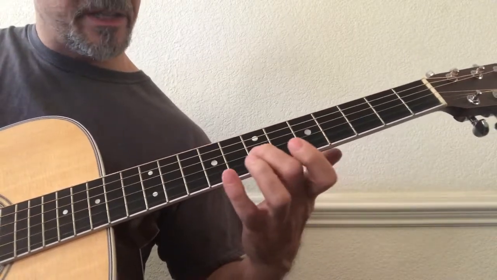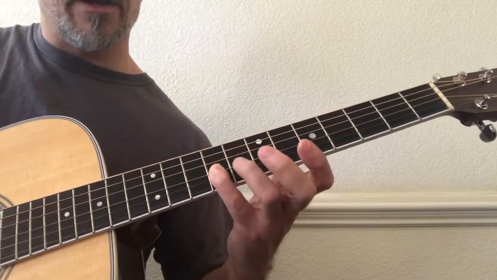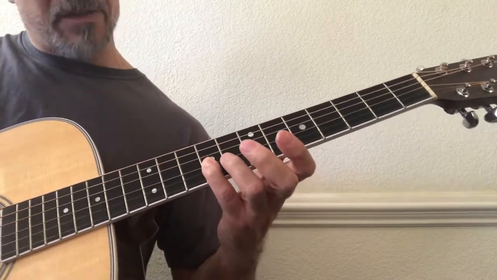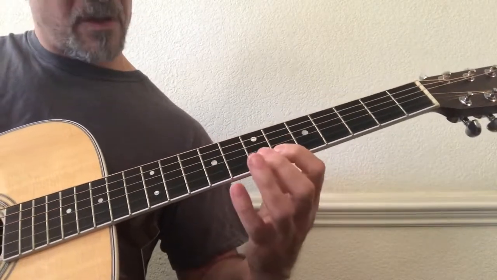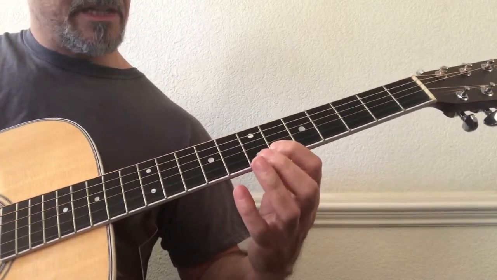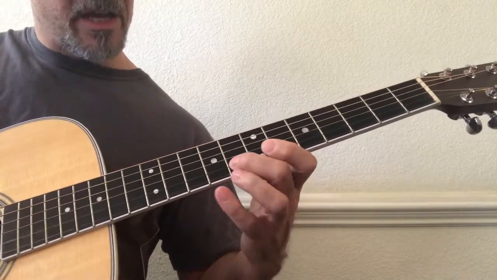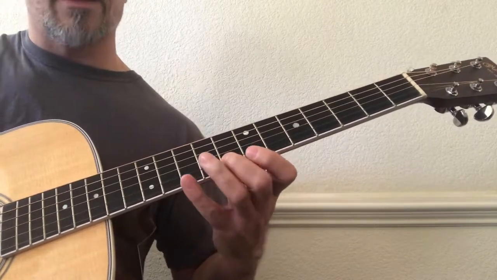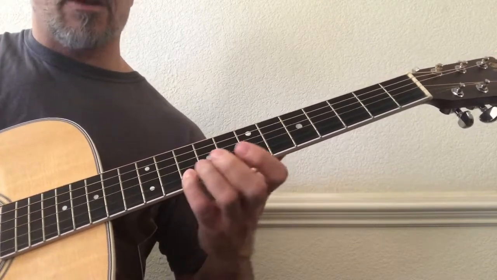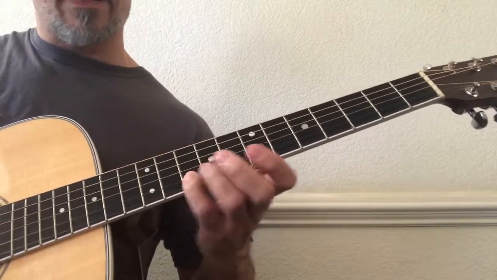D, which is on the 7th fret, 3rd string. 4th finger, pinky finger, on the 9th fret, 3rd string. F, which is on the 2nd string, 6th fret. And then we have G, which is on 2nd string, 8th fret. And then we have A, which I'm using 4th finger, 2nd string, 10th fret.